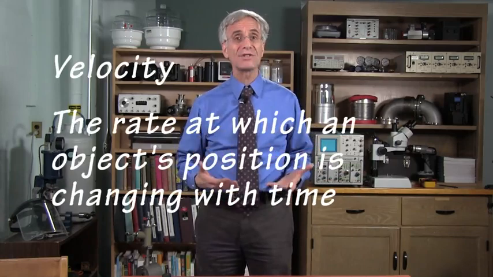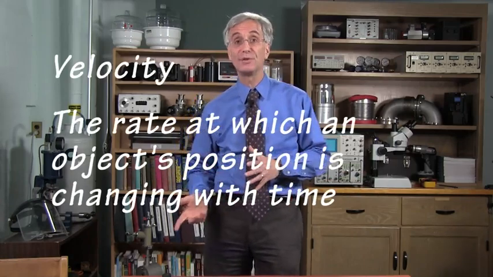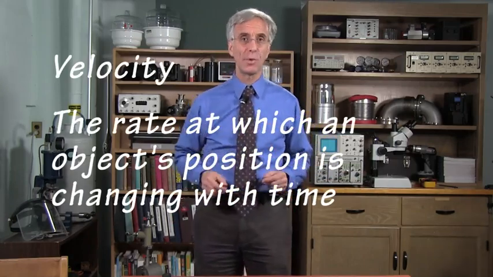When an object is moving, it has a velocity that's not zero. Velocity measures the rate at which an object's position is changing with time. Velocity is another vector quantity. It has an amount and a direction. The amount of your velocity is the speed at which you're traveling, and the direction of your velocity is the direction in which you're heading.